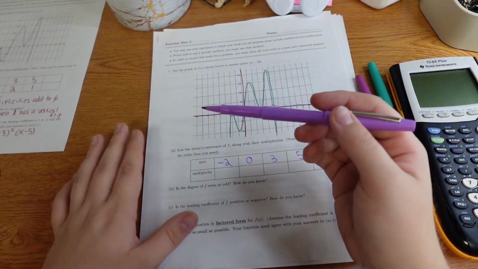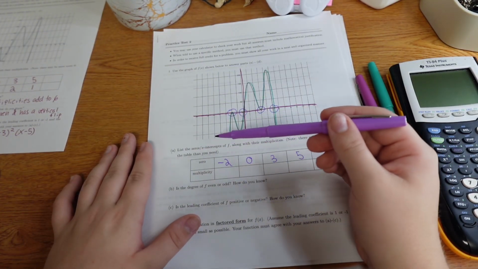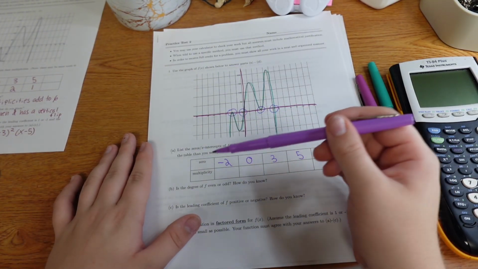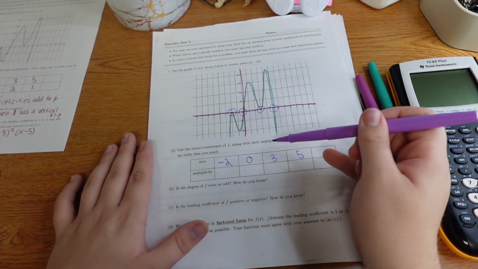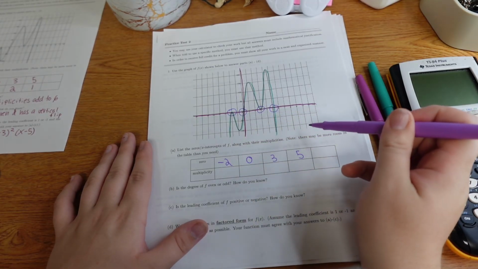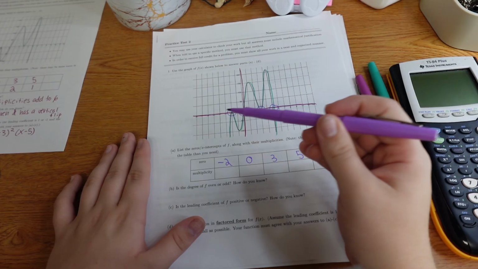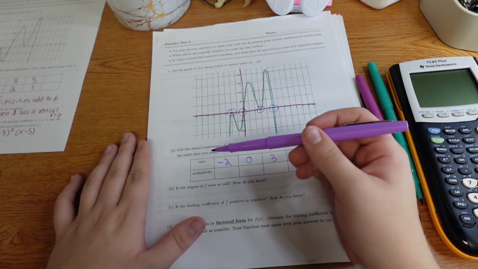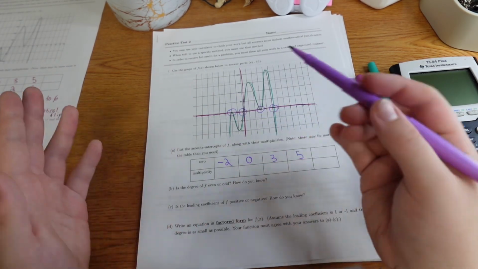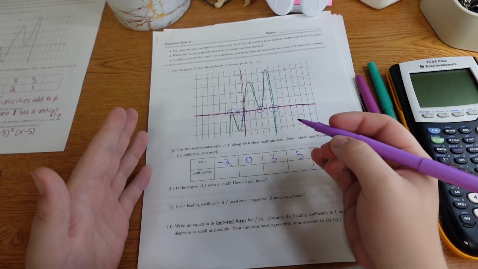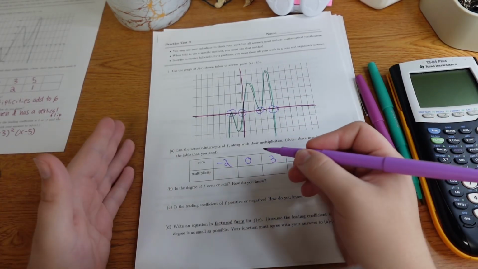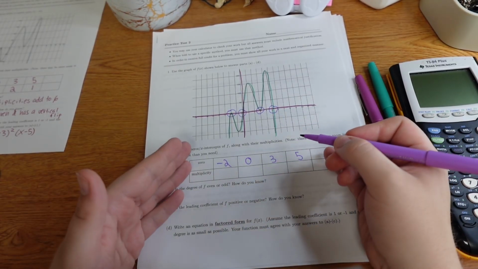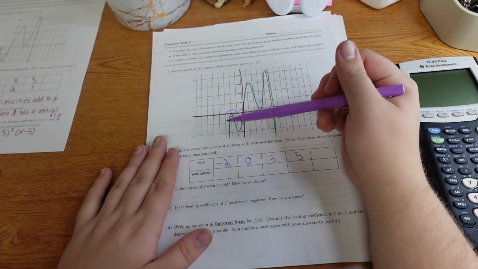The question does read, list the zeros or x-intercepts of f, along with their multiplicities. Note, there may be more room in the table than you need. So what we're going to do is determine the multiplicities of the polynomial's x-intercepts. Let's go over here to our graph.